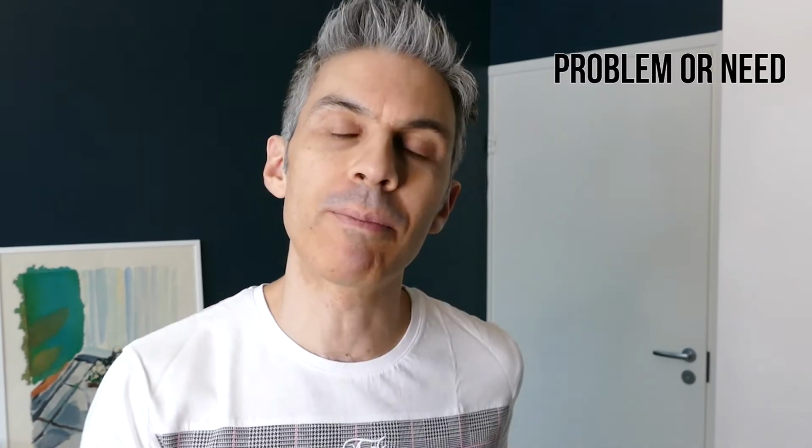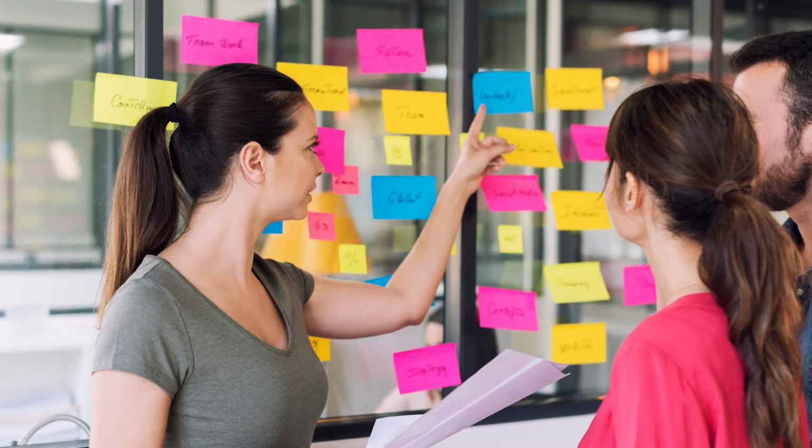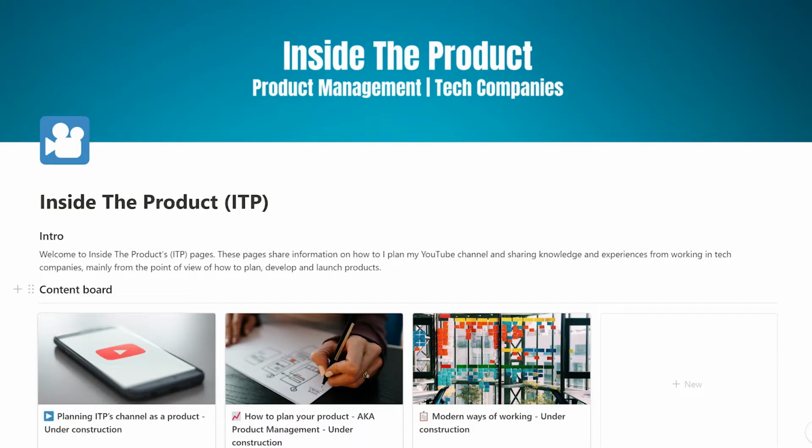So one of the things that is going to be very important is understanding and defining what problem are you solving and how you are solving it. And also have a very good plan on how you are going to be moving forward in the future. And I don't want to be theoretical about this topic. I want to also show you how I am doing this in Notion. So let's jump into Notion and let's see how I'm managing this YouTube channel as a tech company would manage its products.